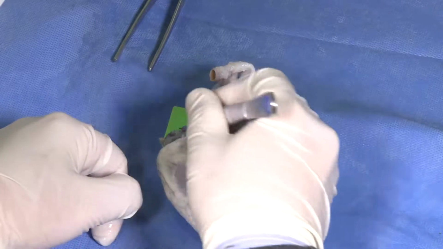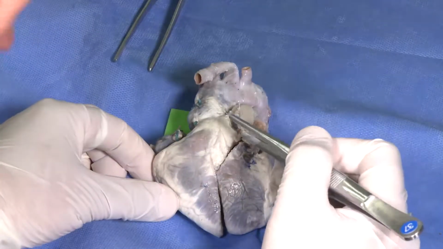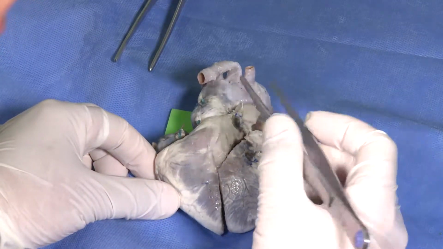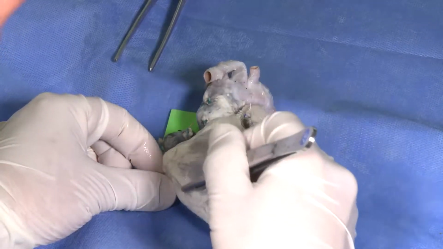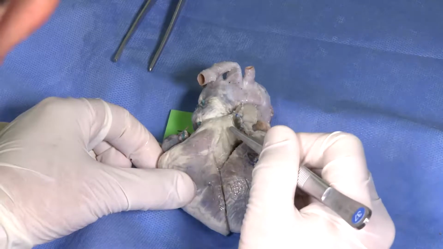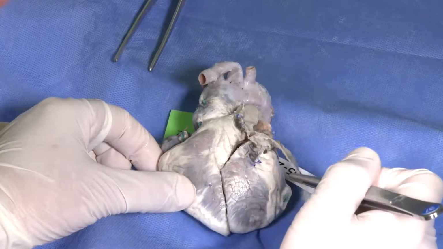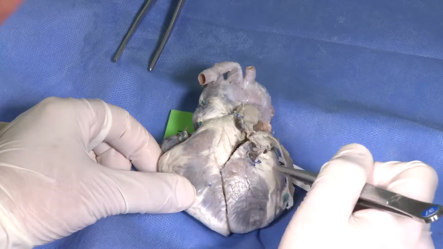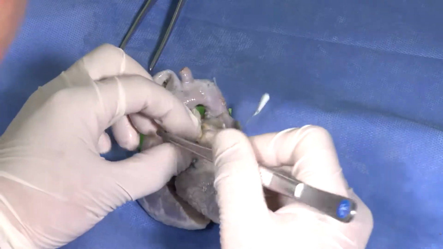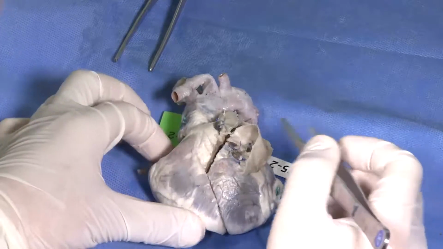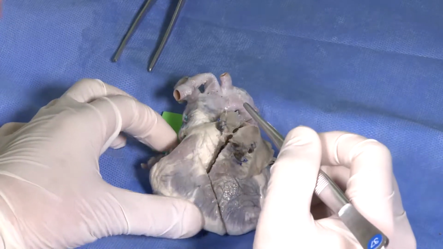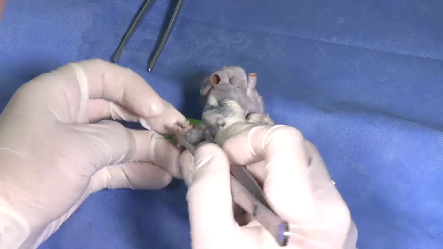Then look inside. The coronary artery distribution is very important. Check whether the right coronary artery and its big branches are close to the right ventricular outflow tract, and whether the left anterior descending artery and the circumflex run behind the aorta. It is important to look at that.